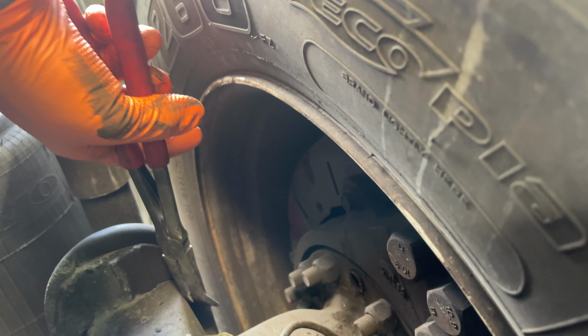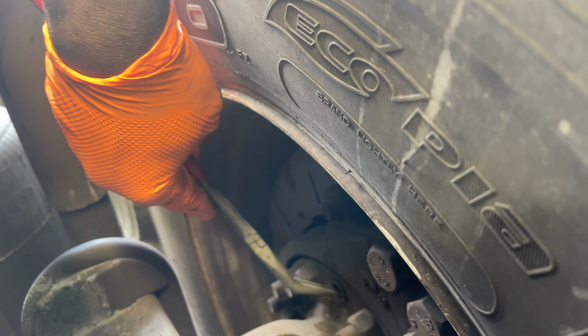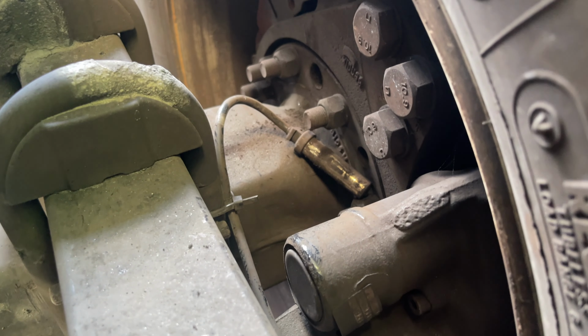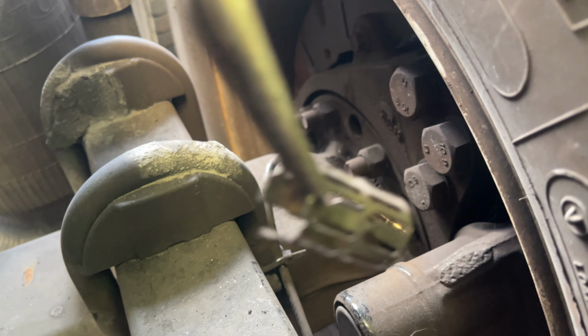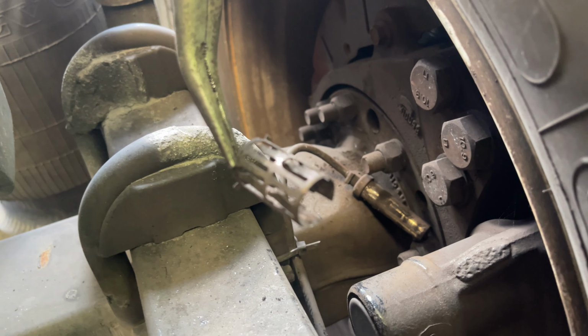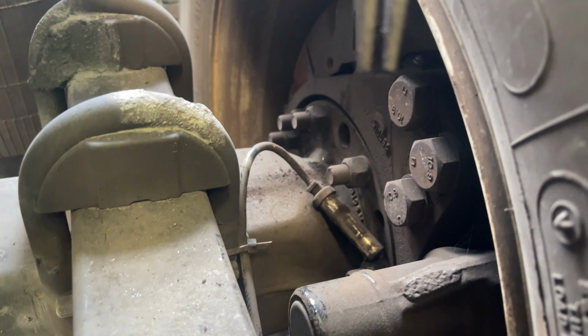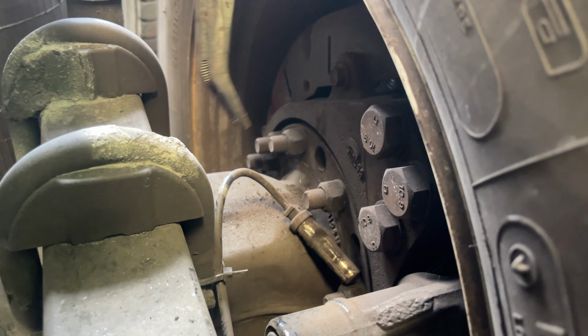So we got it out, and this part we need to take out too. You can see the part that has the lip has to stay out.